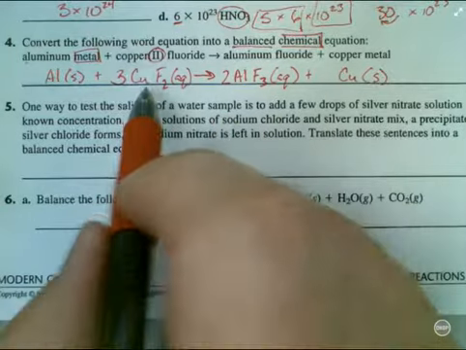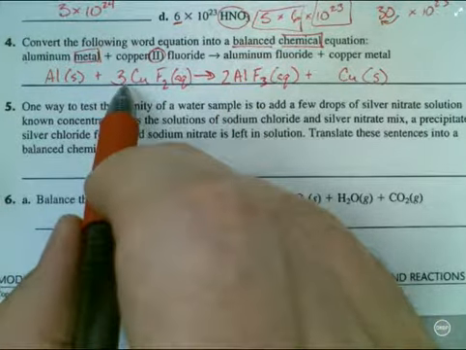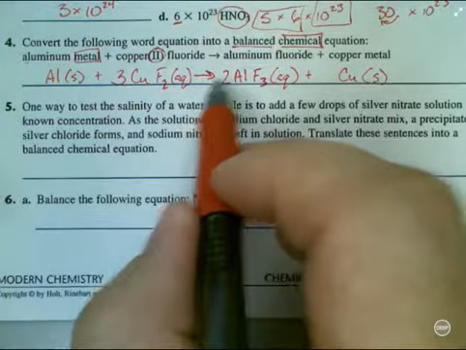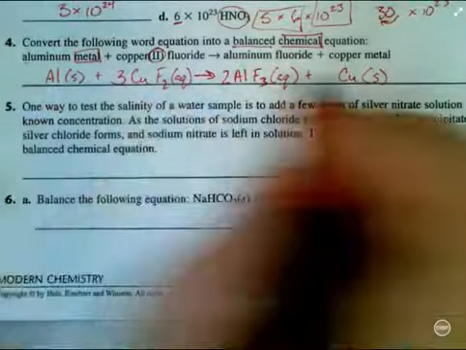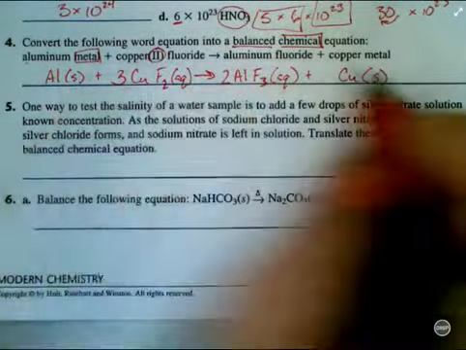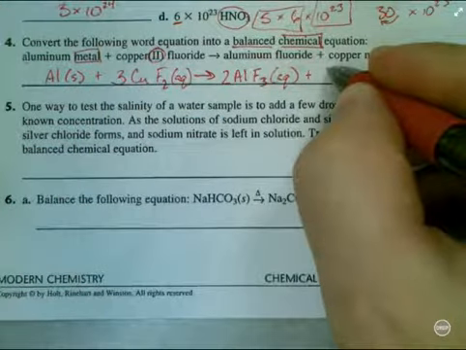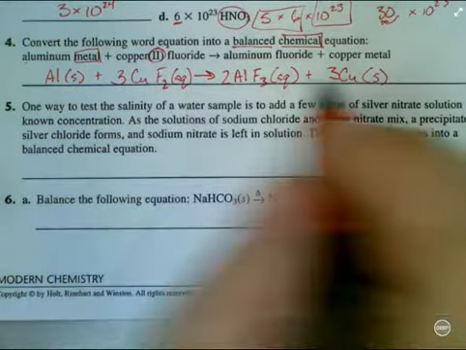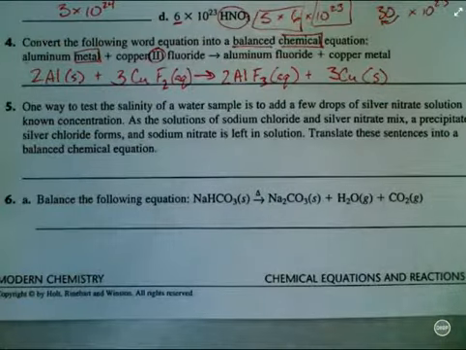But that doesn't just affect the number of fluorides on each side of the reaction arrow, it also affects the number of coppers on the reactant side and the number of aluminums on the product side. So I'm going to have to adjust these lone metals, which is easy enough. I have 3 coppers on this side, so I put a 3 next to copper by itself. I have 2 aluminums on the product side, so I put a 2 in front of the aluminum that's by itself.